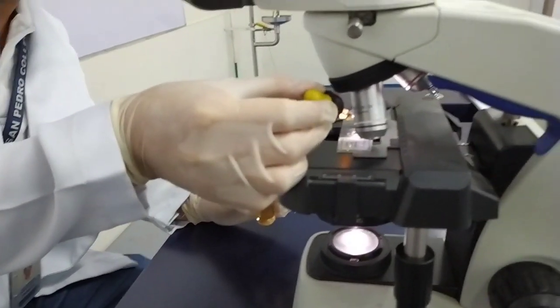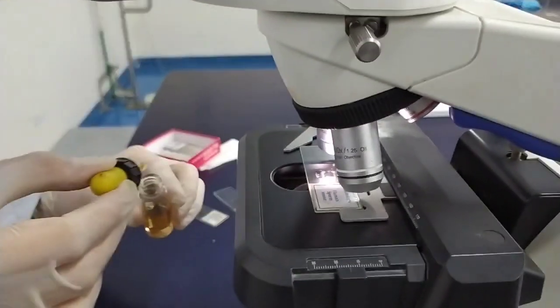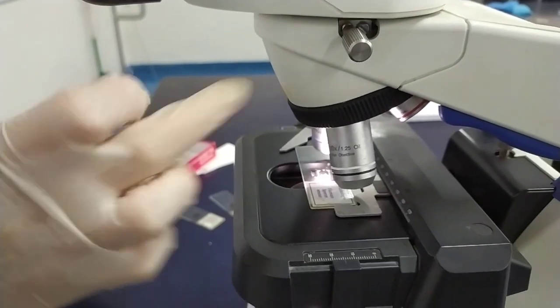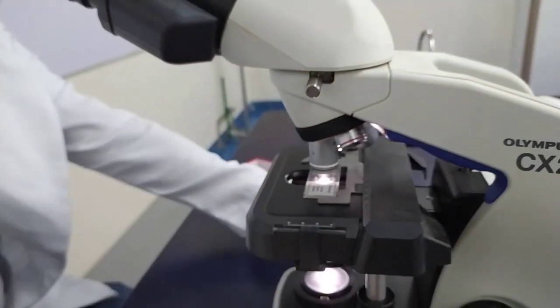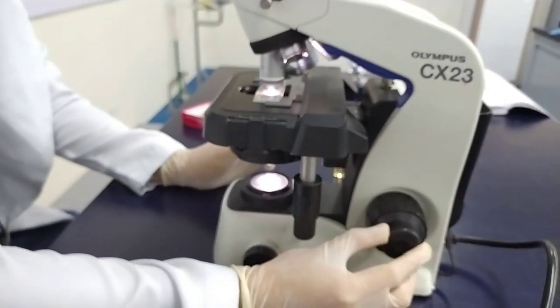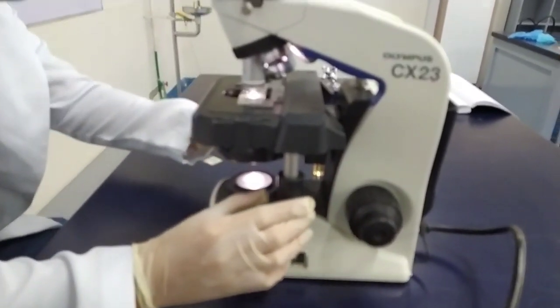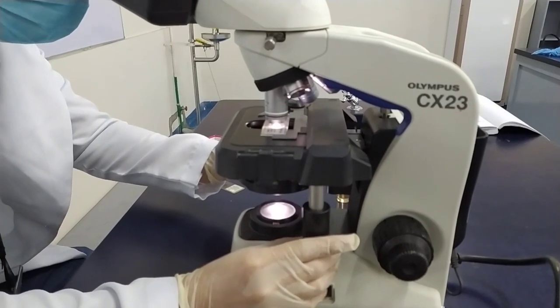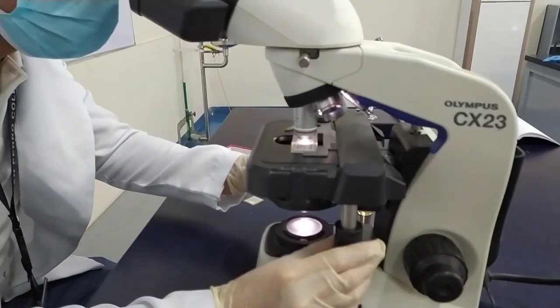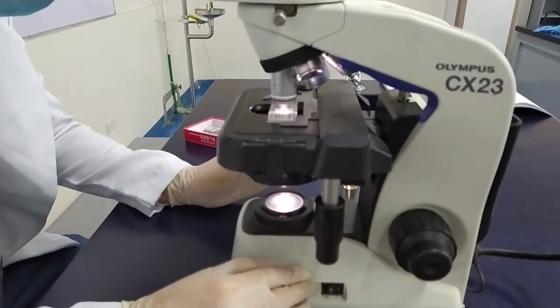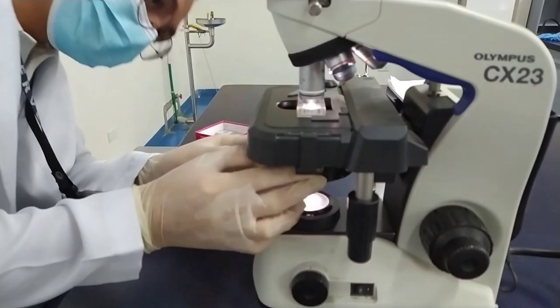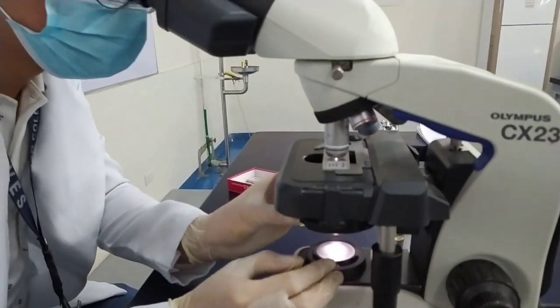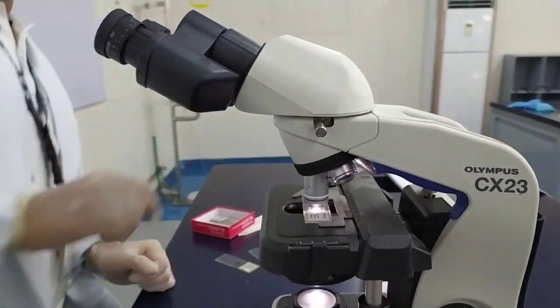And lastly, our highest power objective, which is the OIO, or the oil immersion objective. When using OIO, you have to put a small amount of immersion oil because that oil will increase the numerical aperture of your lens, which will result to a better image.